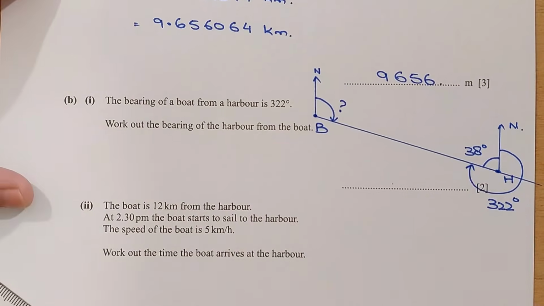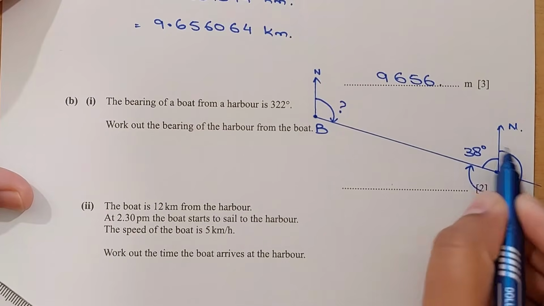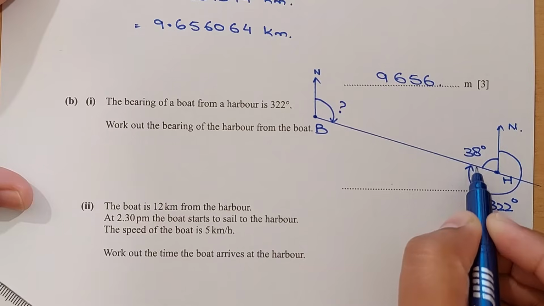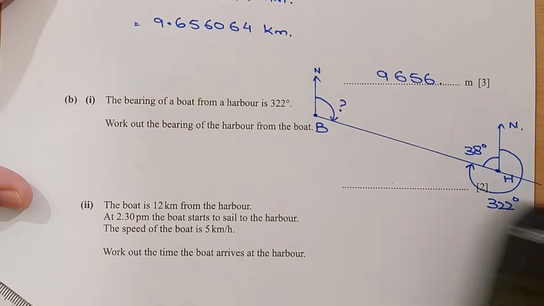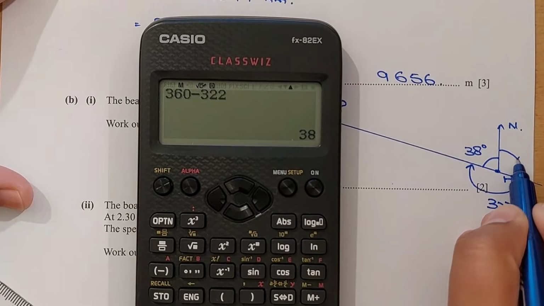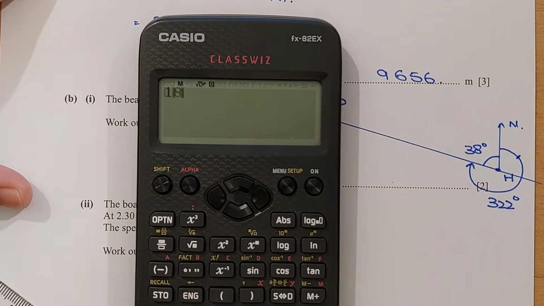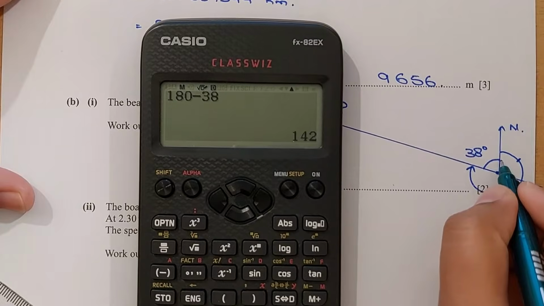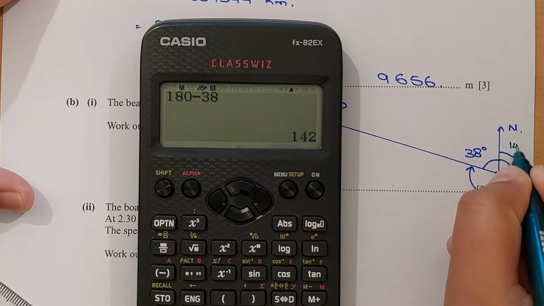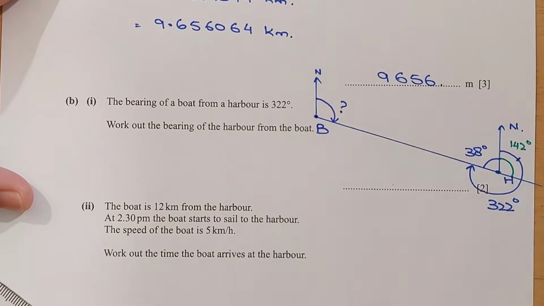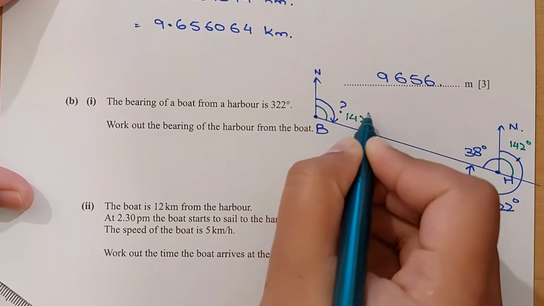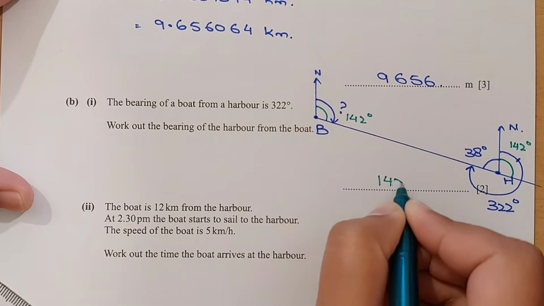alternate angles, right? Okay, so this whole line, the straight line, is 180, right? So if this line is 180, what is this angle? 180 subtract 38, so that is 142. So this angle is 142 degrees. If this angle is 142, this is also equal to 142 degrees. So this answer is 142.